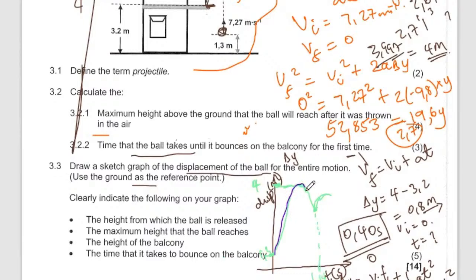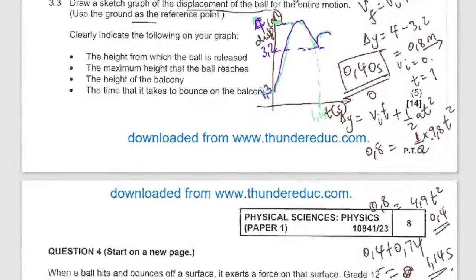So something like that. After that, this we don't need to know. But for the sake of it, we need the height from which the ball was released, the 1.3, and the maximum height, which is a 4. The height of the balcony is 3.2, and then the time it takes to bounce down.